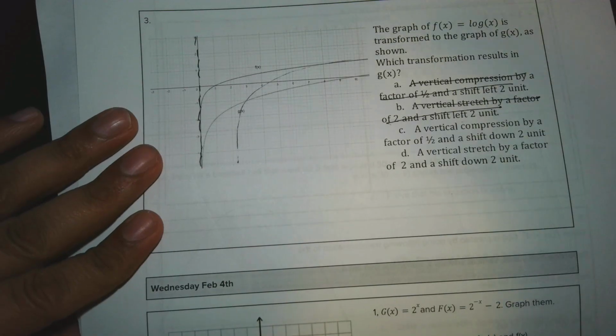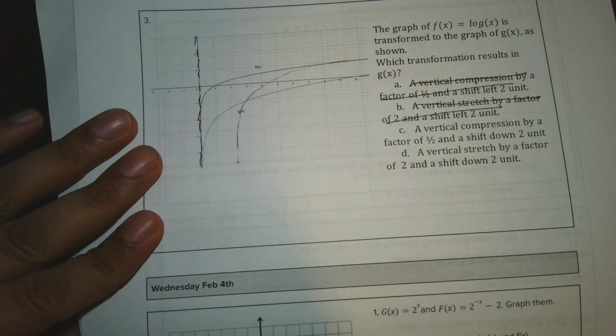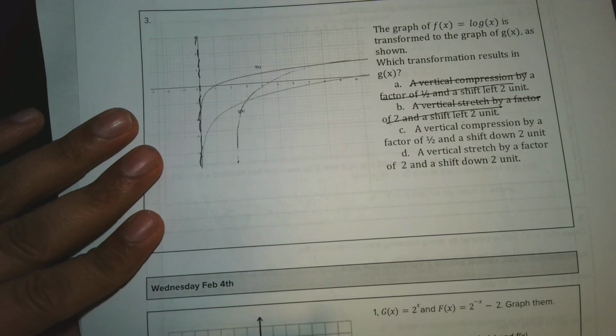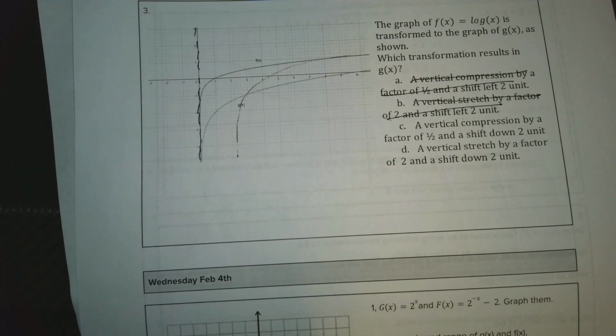That's what I'm thinking. Now, a vertical compression by a factor of 1/2 and a shift down 2, or a vertical stretch by a factor of 2 and a shift down 2. That is something I have to test myself. I would do it by picking a point to test.